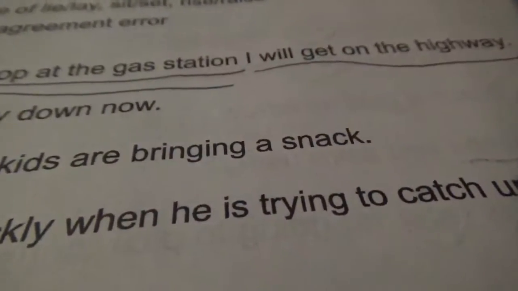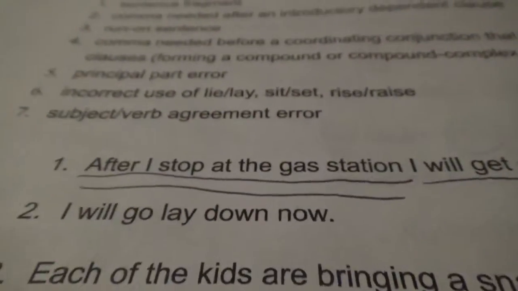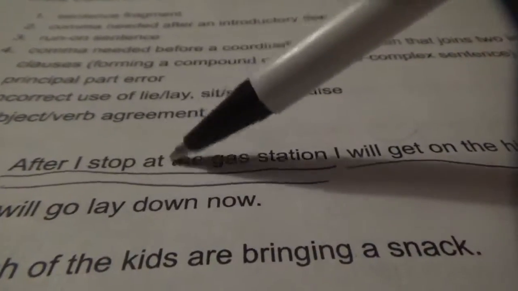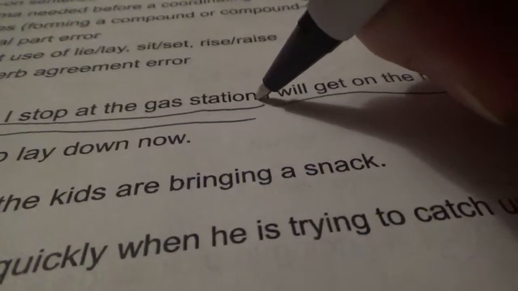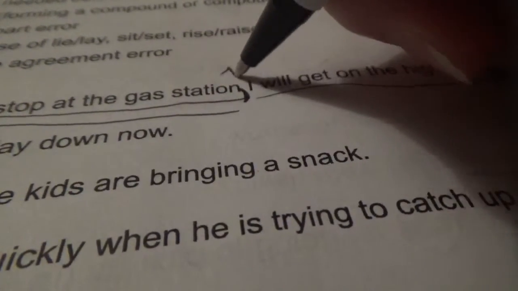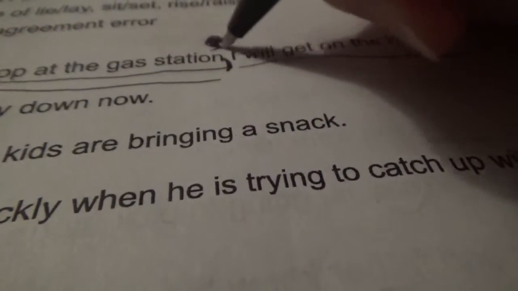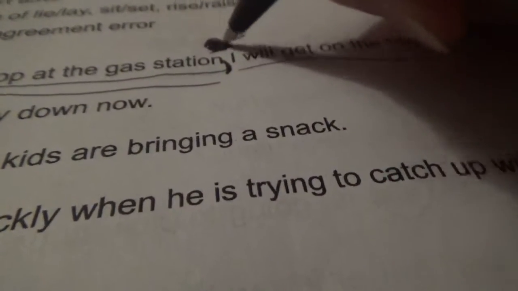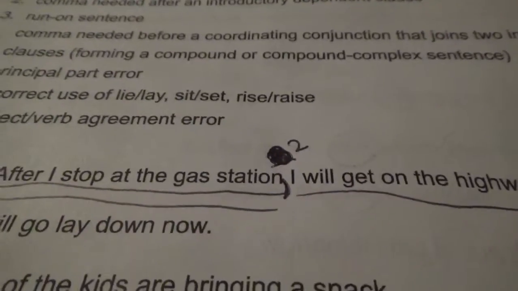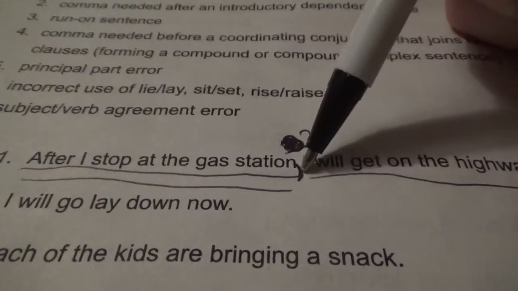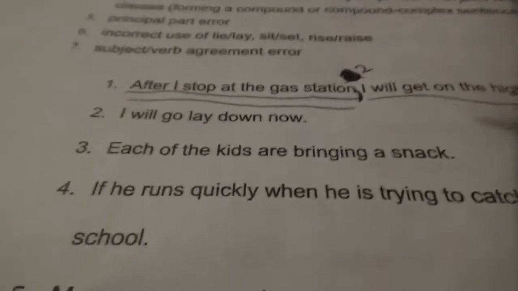If it helps you, you can underline the clauses like we did in the other part. So after I stop at the gas station, I will get on the highway. Aha, we have an introductory dependent clause. We need a comma after station, and that is a number 2. Comma needed after an introductory dependent clause. After I stop at the gas station, comma, I will get on the highway. An introductory dependent clause needs a comma after it.